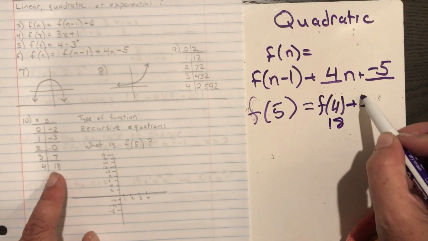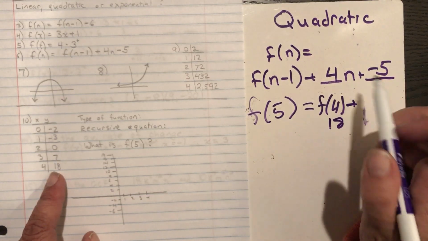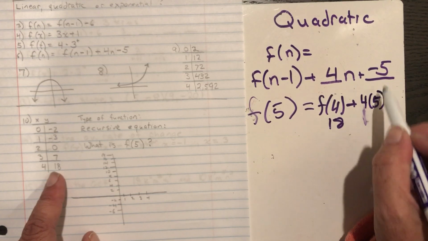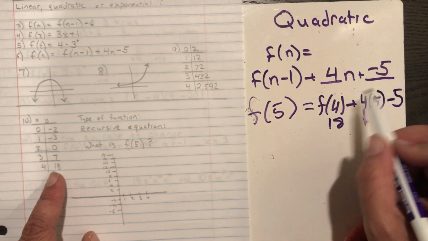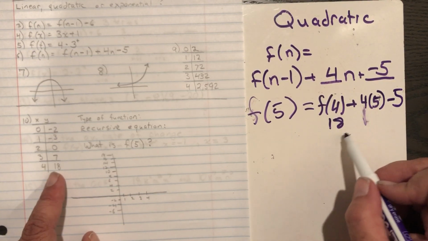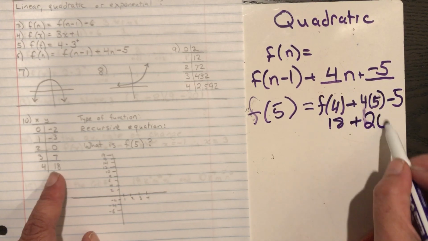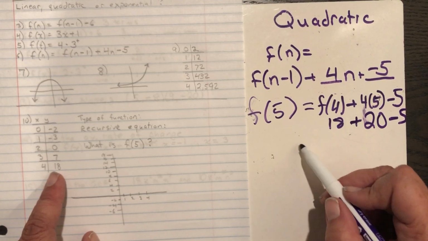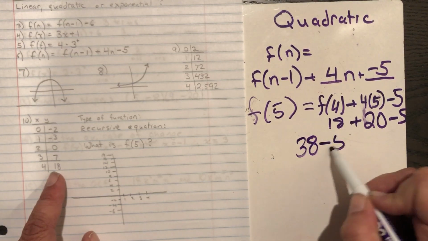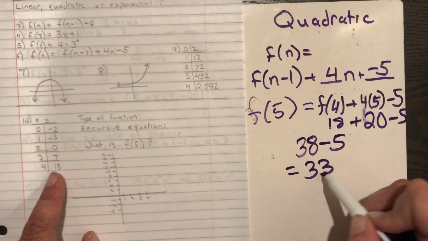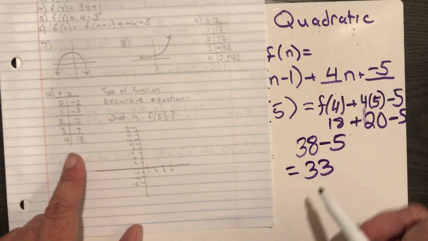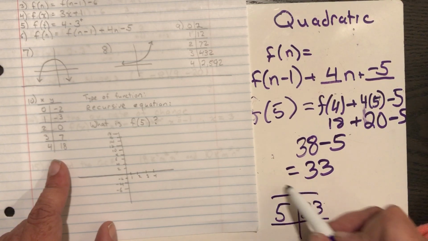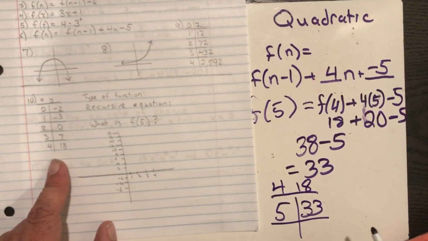plus 5 times n, 4 times n, sorry, 4n. That's 4 times 5, and then minus 5. So I have f of 4, which is 18, plus 20, minus 5. 18 plus 20, 38, minus 5 equals 33. So if I continued this table of values, I would have 5, 33 coming right after my 4, 18.